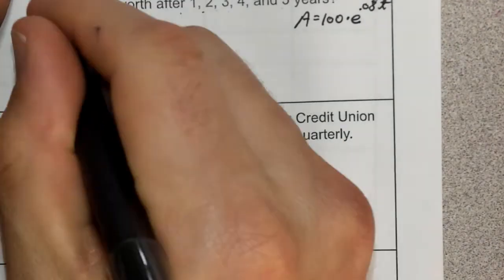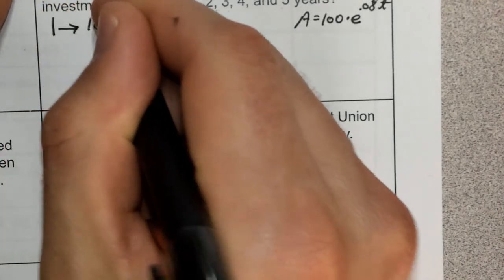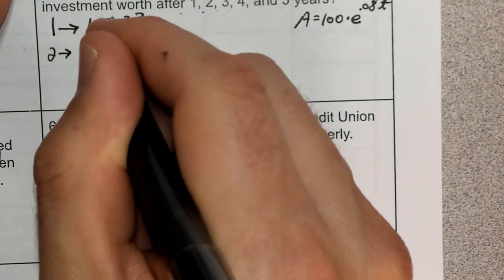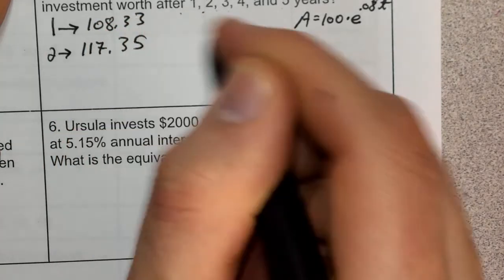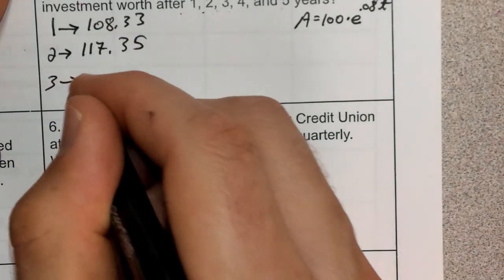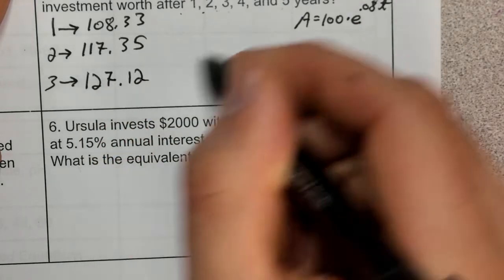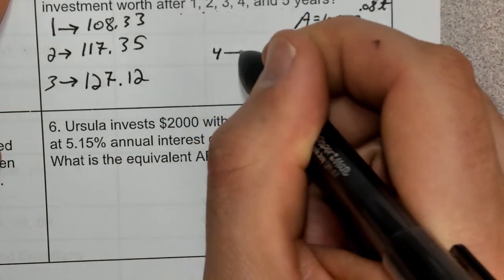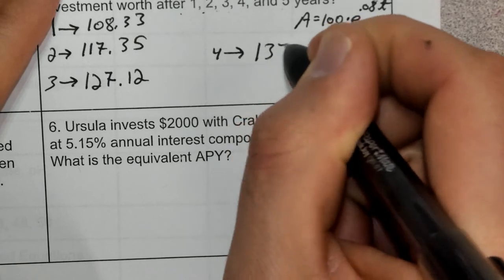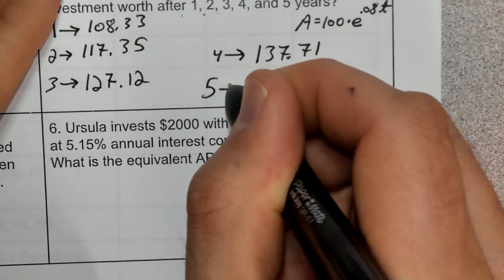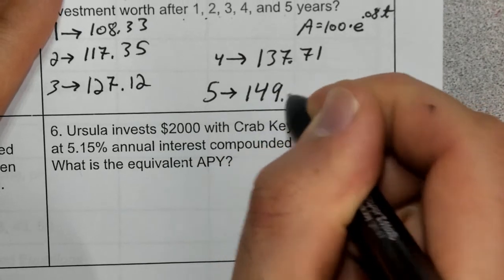So after 1 year, it's at 108.33. After 2 years, it's at 117.35. After 3 years, it's at 127.12. After 4 years, it's at 137.71. And after 5 years, it's at 149.18.